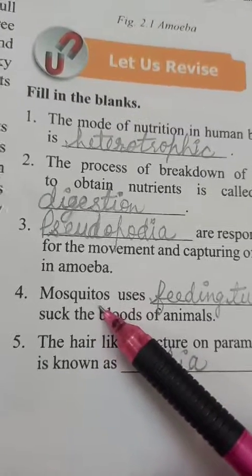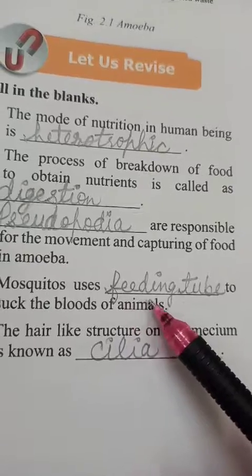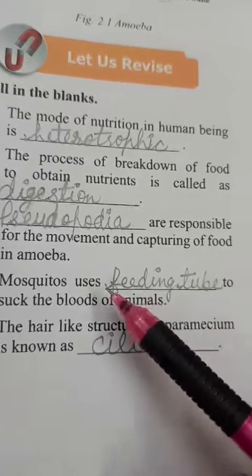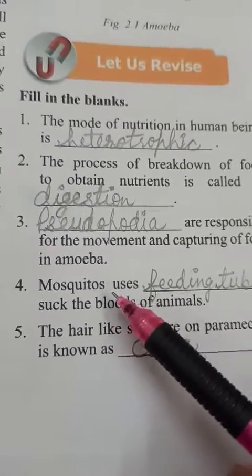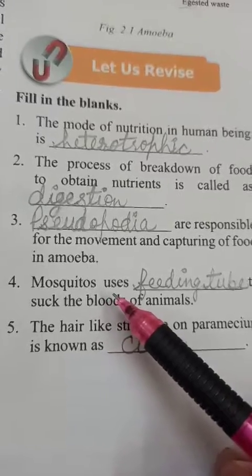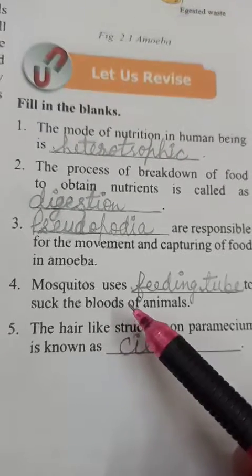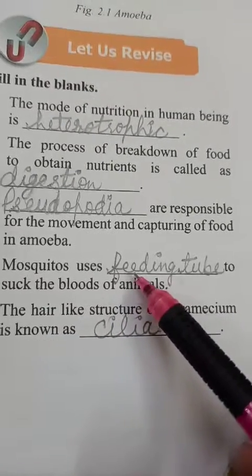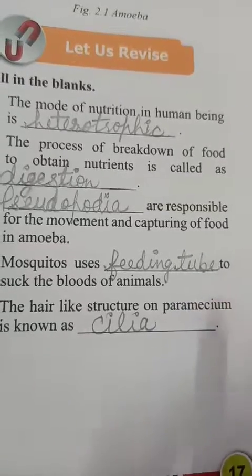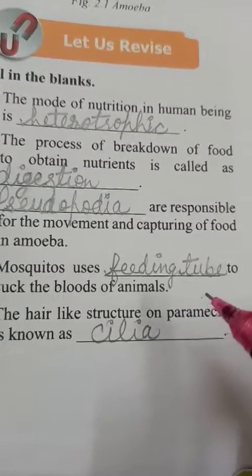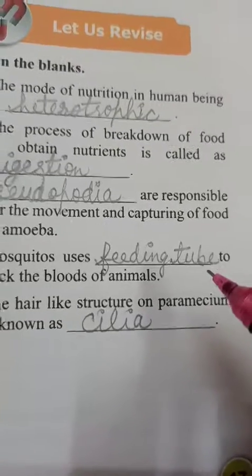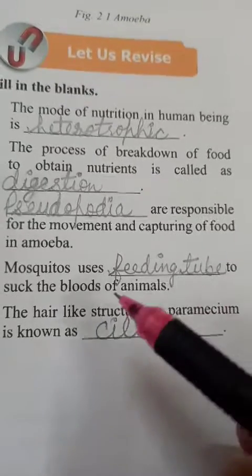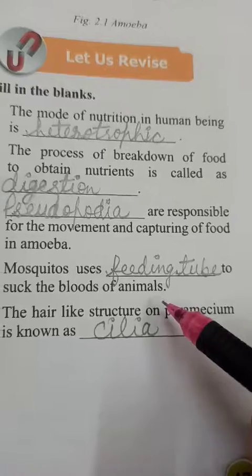The fourth one is mosquitoes use dash to suck the blood of animals. Children, when you see a mosquito very closely or keenly and observe its mouth parts, you can see there is a feeding tube, means an injection-like or tube-like structure is present in its mouth, which helps to suck the blood of animals and human beings.